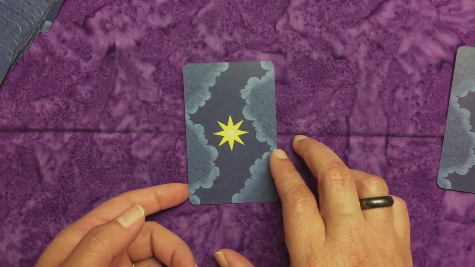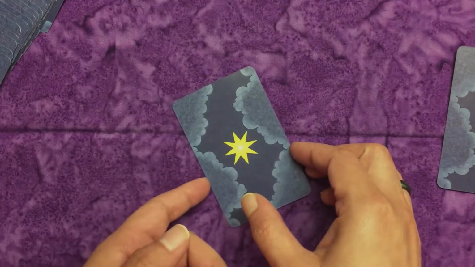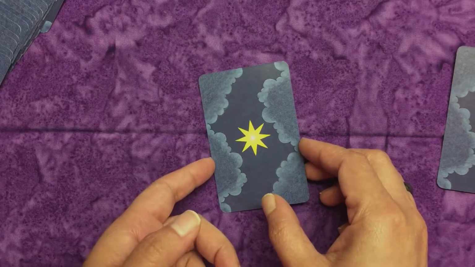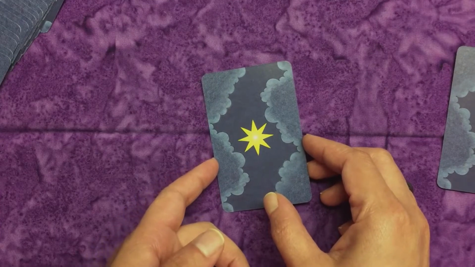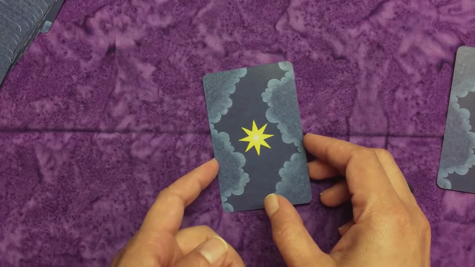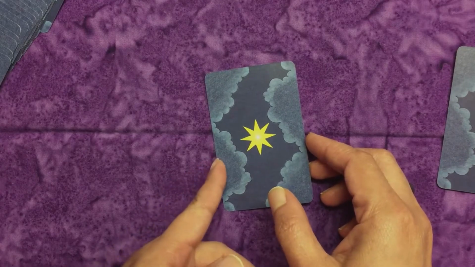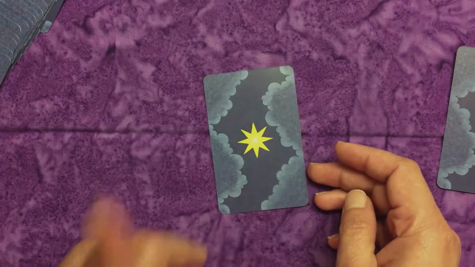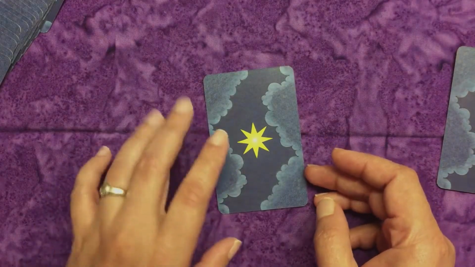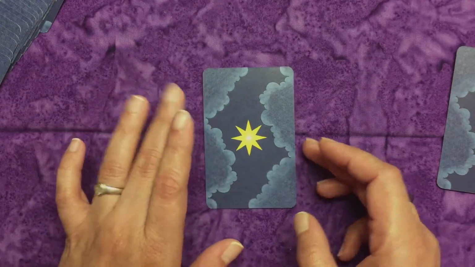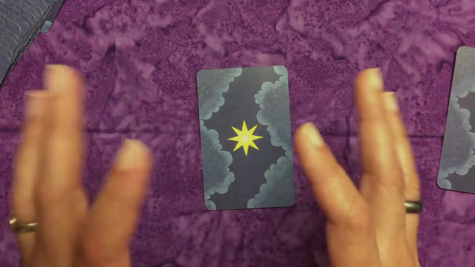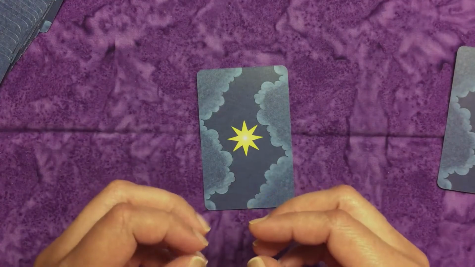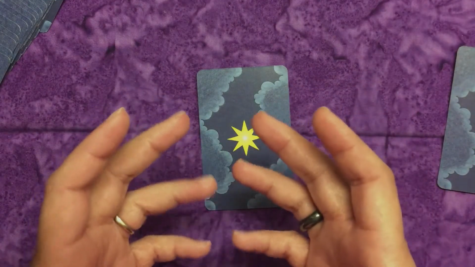So now turning it over, I'm going to pay attention to the first thought, feeling, sensation, memory, whatever comes to my mind as soon as I see the image, right? I'm going to be paying attention to that, because that is where it kind of all culminates, and that's where my subconscious is throwing it up to me.